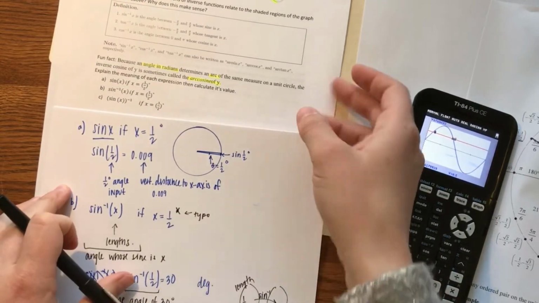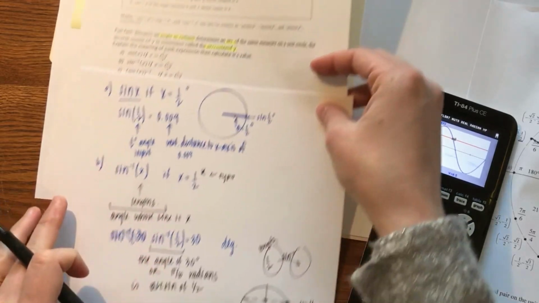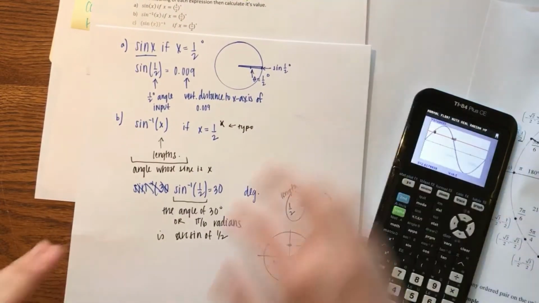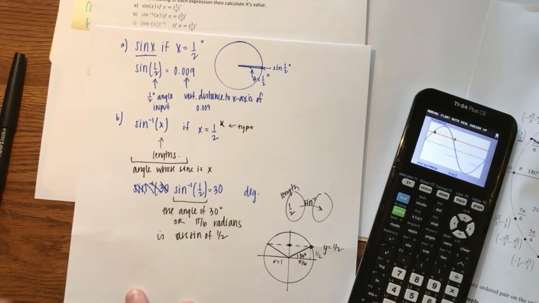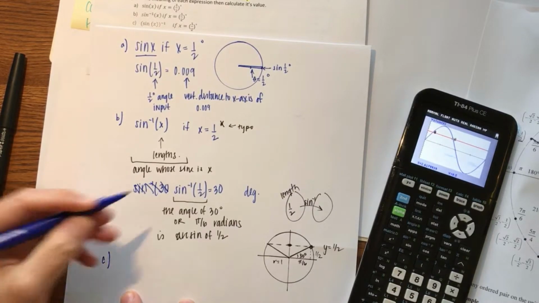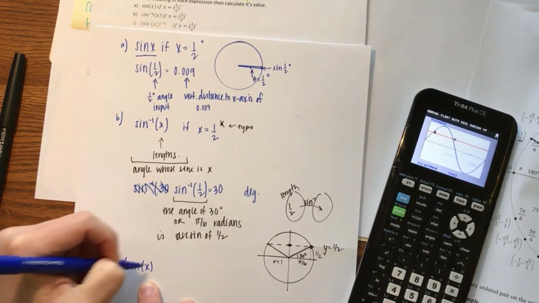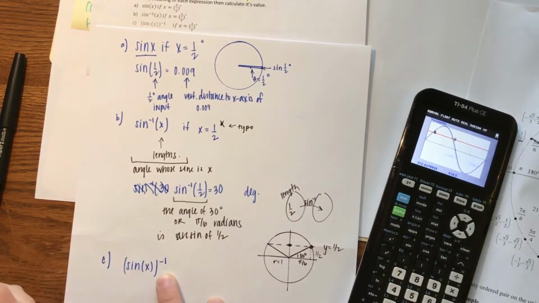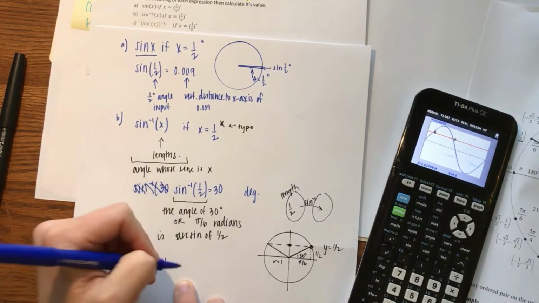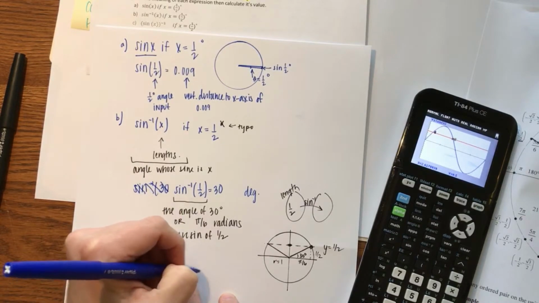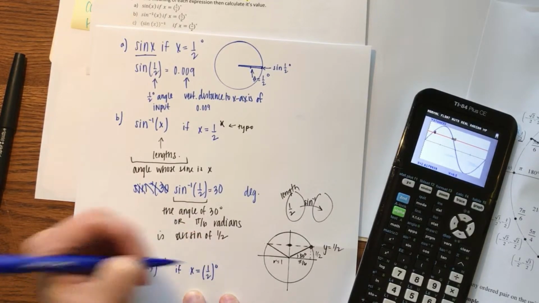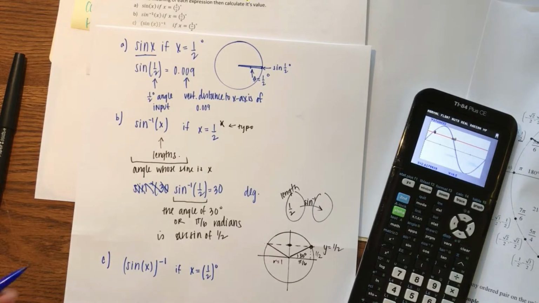Last but not least, our very last problem before you get to do some work on your own. In this last problem, it's asking, C, what is sine of x with another set of parentheses with a -1 on the outside, if x equals 1/2 degree. Let's see if that makes sense.